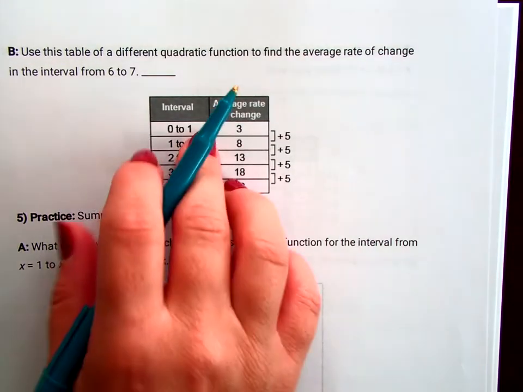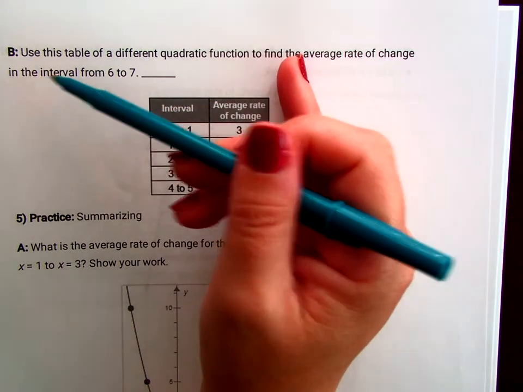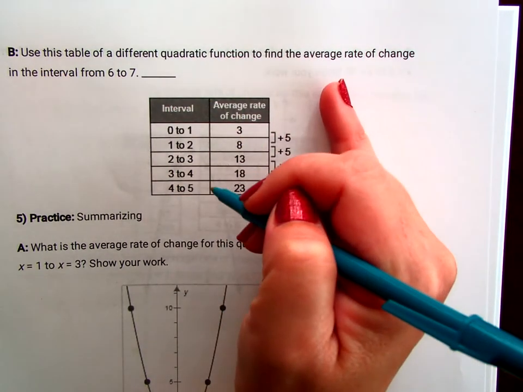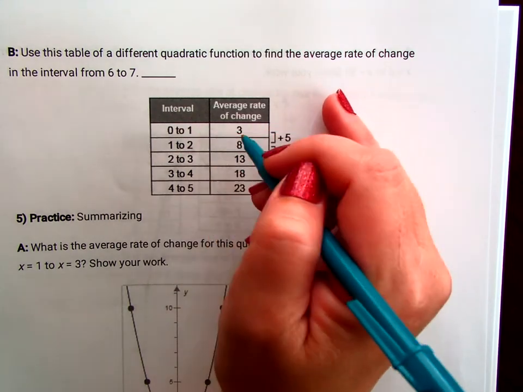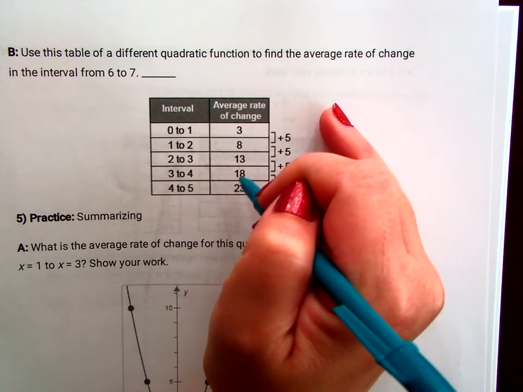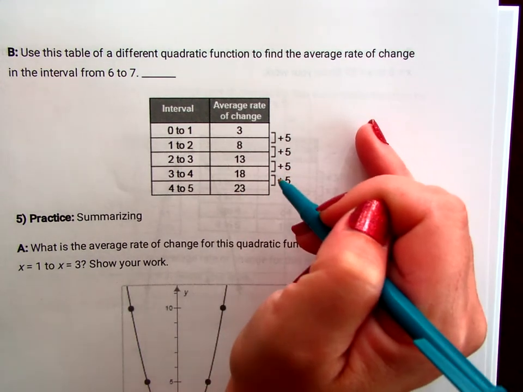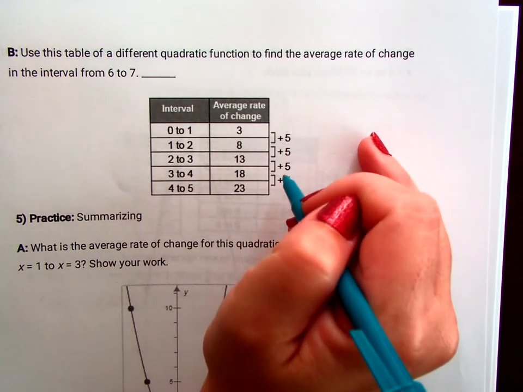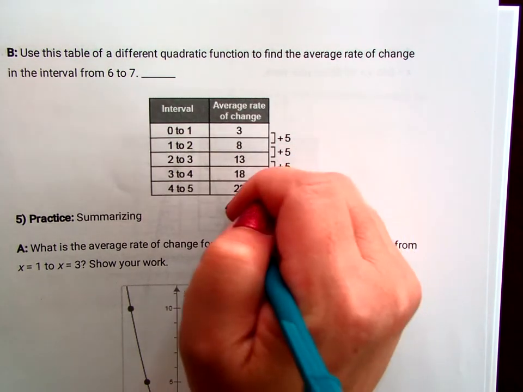Okay, now let's look at this quadratic to find the average rate of change from the interval from 6 to 7. So here it goes from 3 to 8. Sorry, it goes up 3, then it goes up 8, then it goes up 13, then it goes up 18, then it goes up 23 more. So notice that there's that second difference that is constant. So what's 5 more than 23?